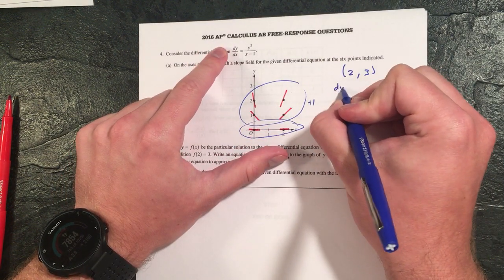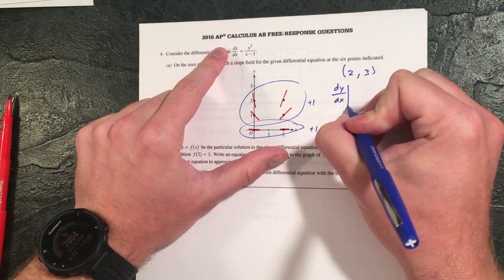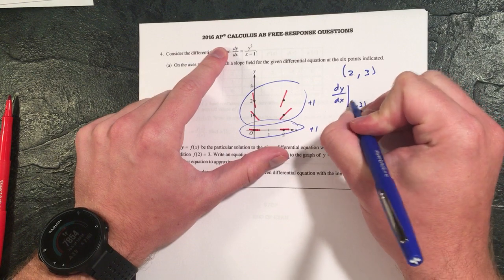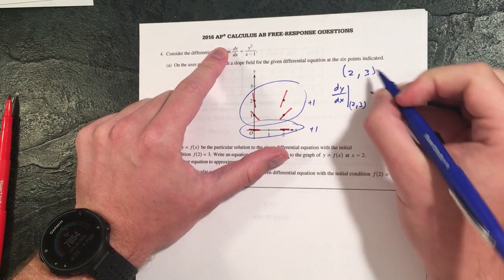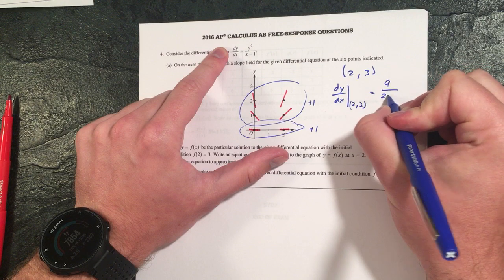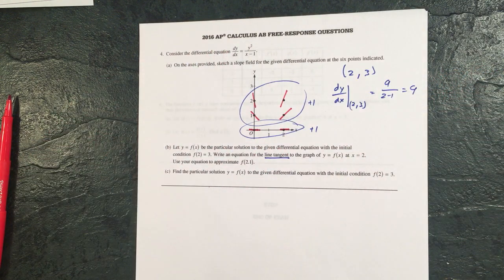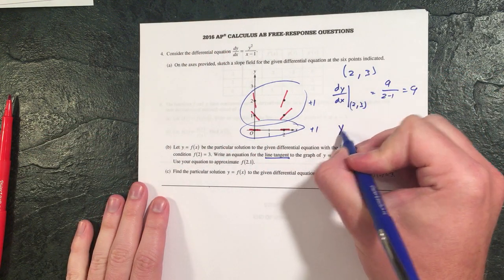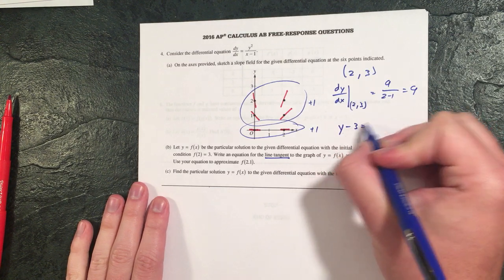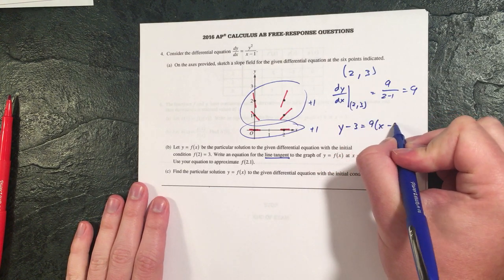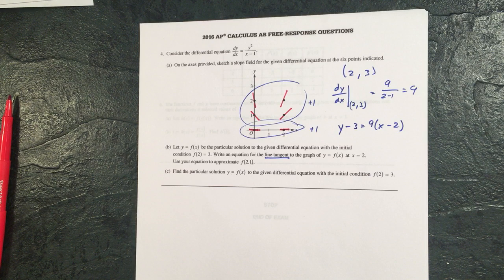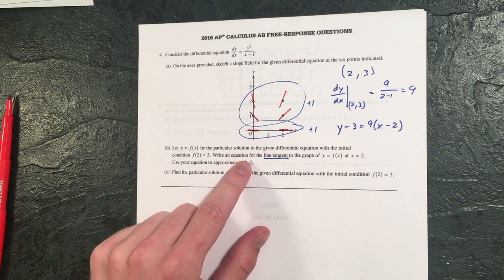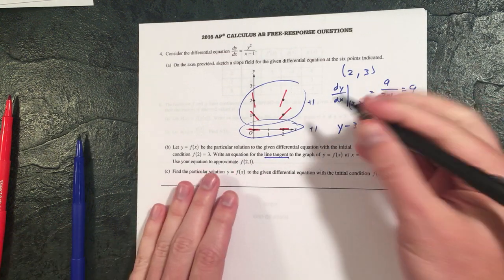So take your slope that's given to you, your dy dx, and evaluate it at 2, 3. So it's 9. Y minus 3 equals 9 times X minus 2. And now we have our tangent line.